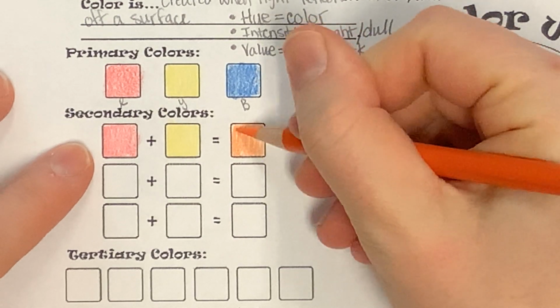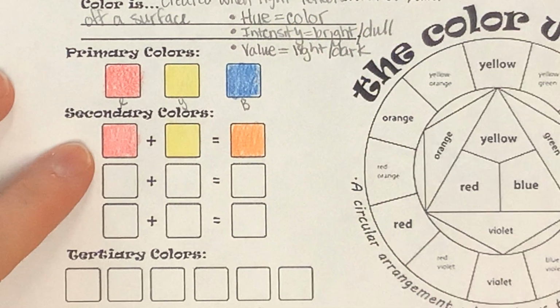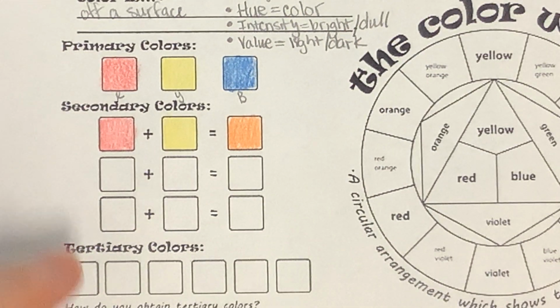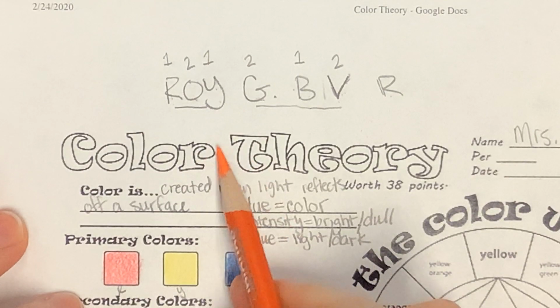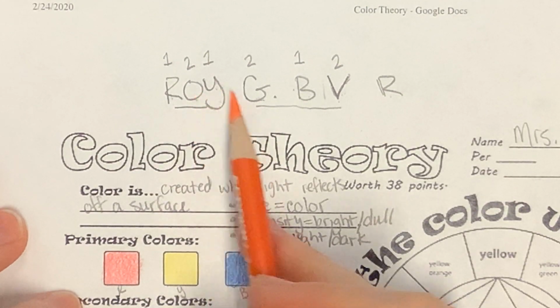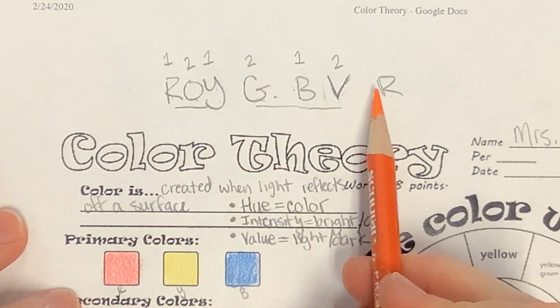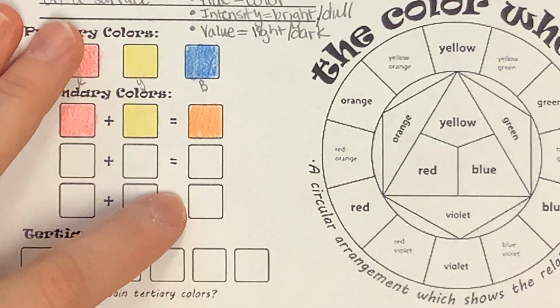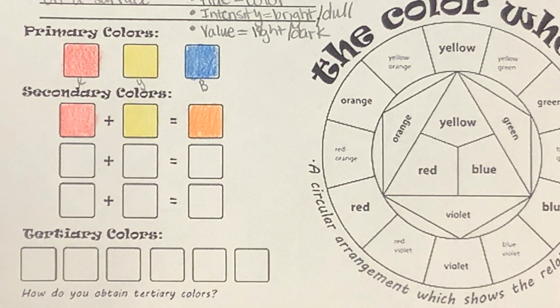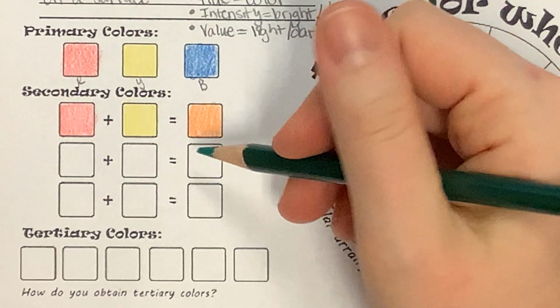Another way to think about this, I'm just going to help some of you out because some of you think about it more this way. I could look at my secondary colors that I have written up here. So we already discovered orange. The next one would be green and then eventually violet. I could fill those in first and then fill in the equation to figure out what I need to add together to make the final combination.